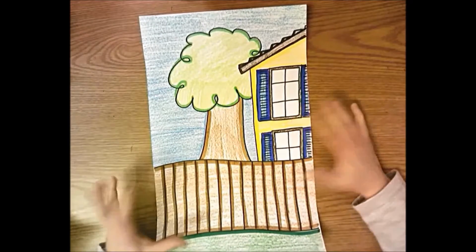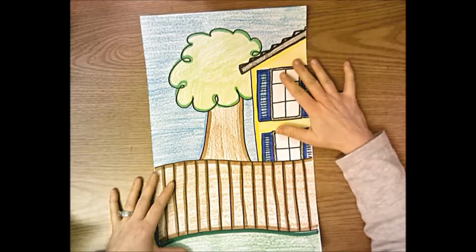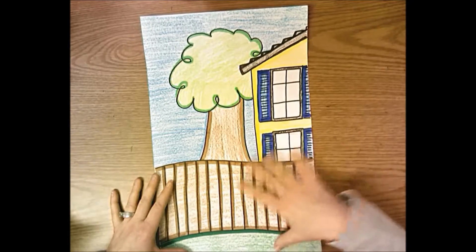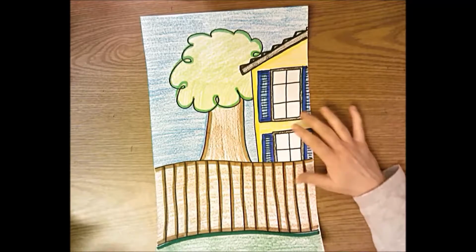So what I started with for this one is the backyard. The backyard is a natural environment. Yes, we do have a building here and that falls under constructed, but the backyard where you play, it's a natural environment. It's got grass and trees and flowers.